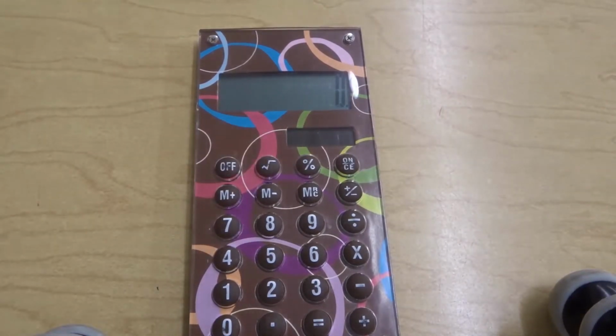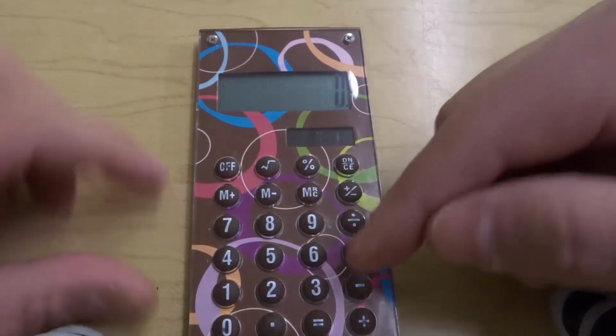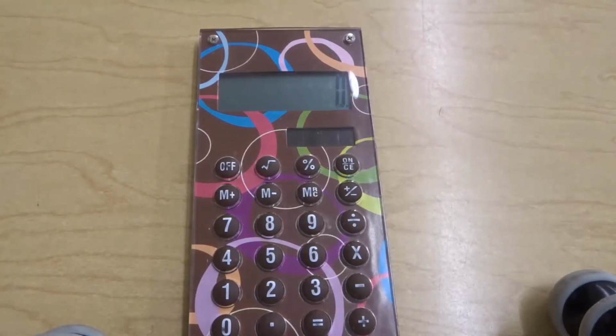And the last one that I want to talk about is the percentage button. This is probably the most commonly used button that no one really knows how to use. It's very useful, but no one really knows how to use it. So to use it, you want to first enter the numbers that you want to get a percentage of, okay? So for instance, let's say I wanted 20% of 50.